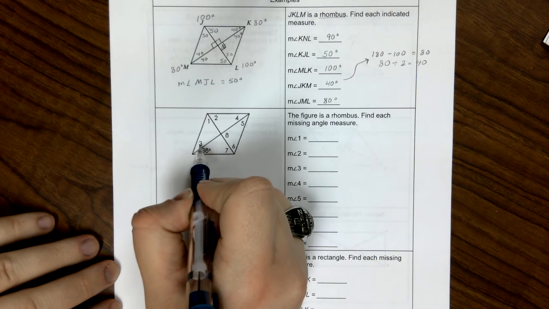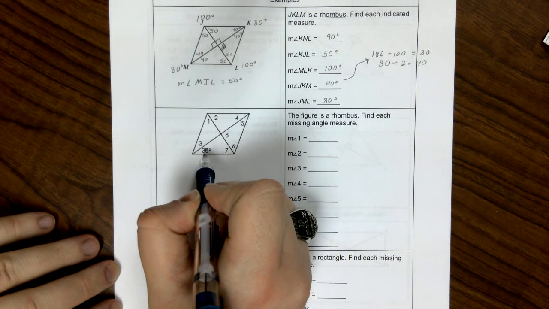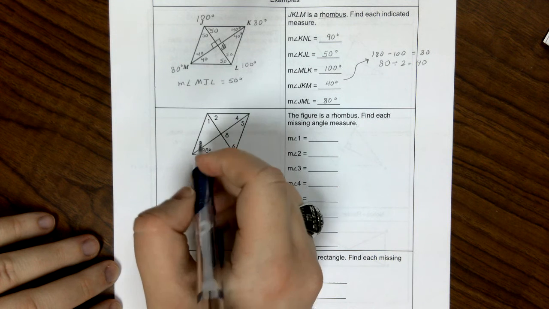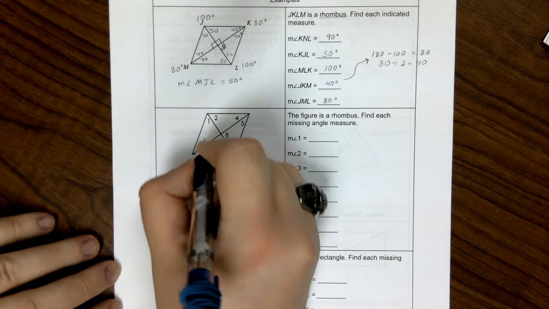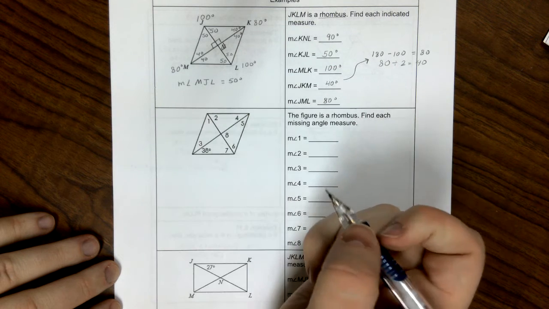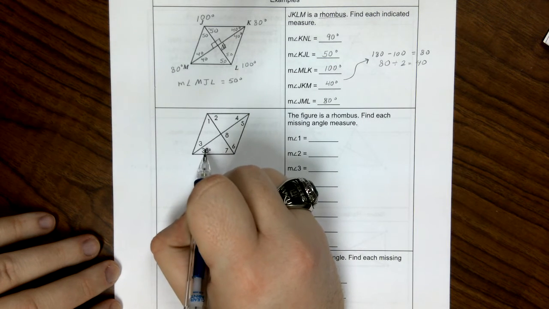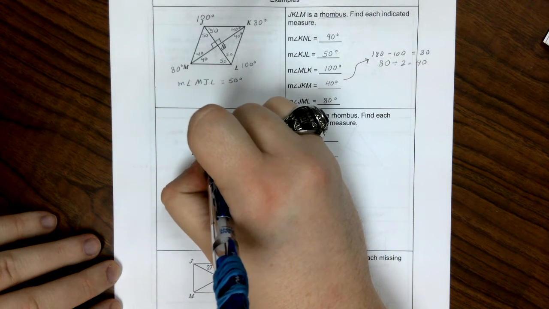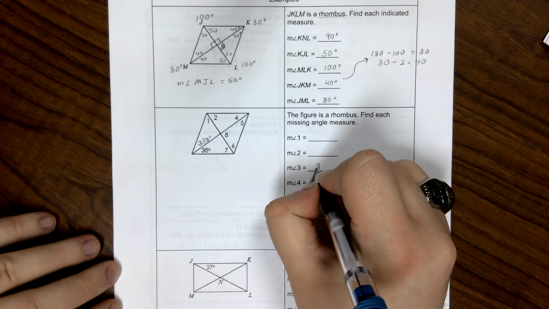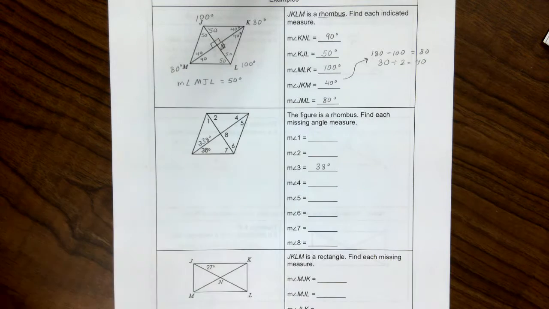So this angle 3 right here is down here next to 38. They're both in this corner, and because it's a rhombus, we've learned that these two pieces are exactly the same size, these two right here. So if this one's 38, this one also has to be 38 degrees. That means angle 3 is 38 degrees.